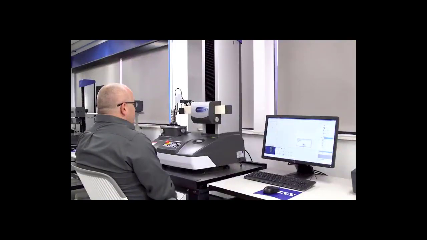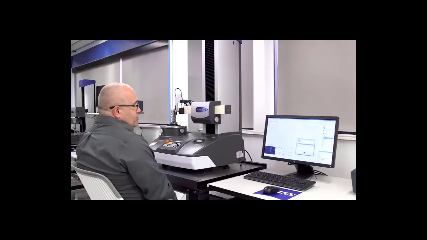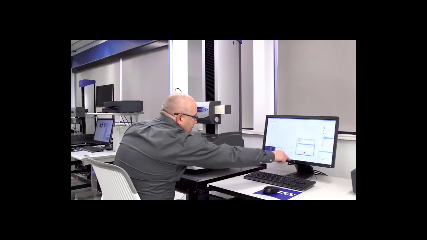The first thing that we will do here is we will pick a point at the lower extremity of the workpiece and one towards the top of the workpiece. As you can see on the screen here, we have an alignment box.